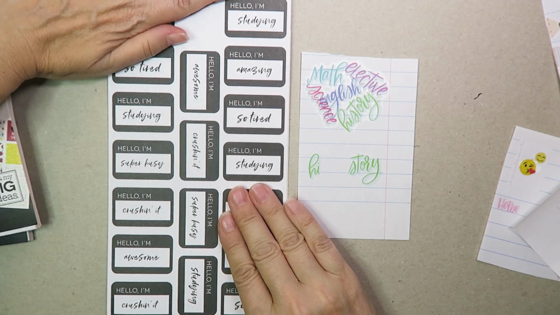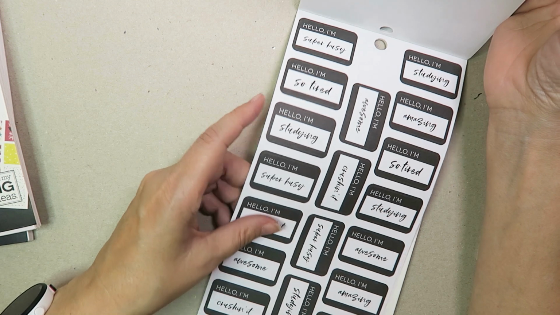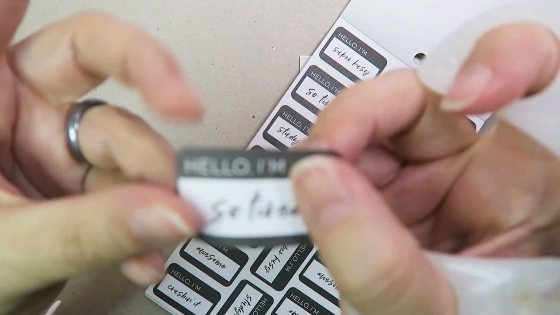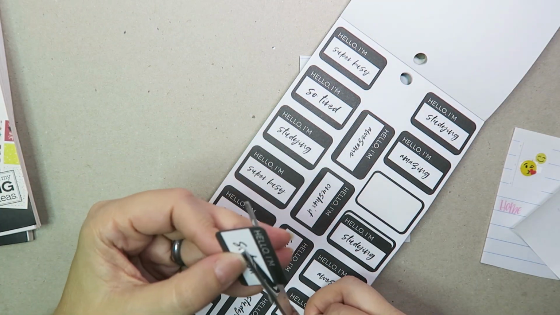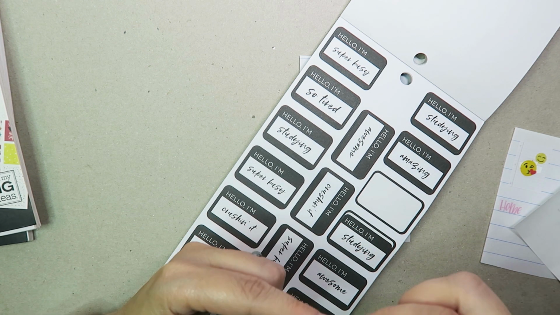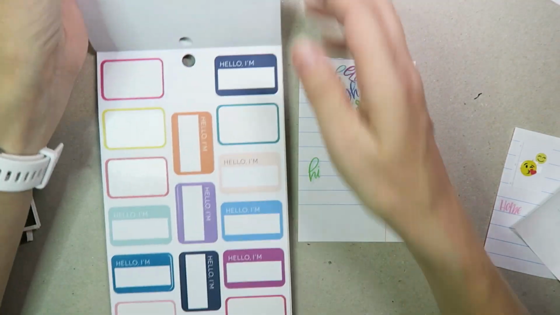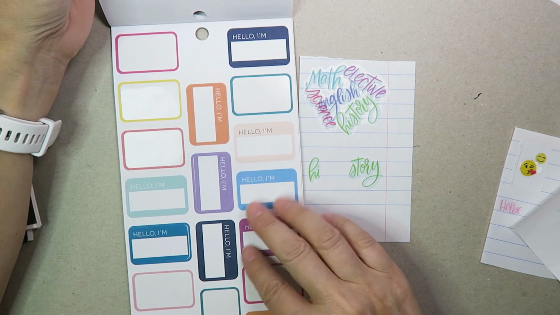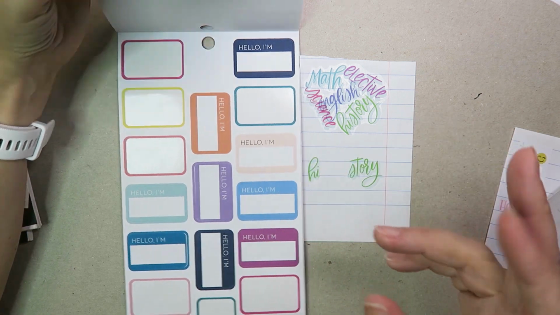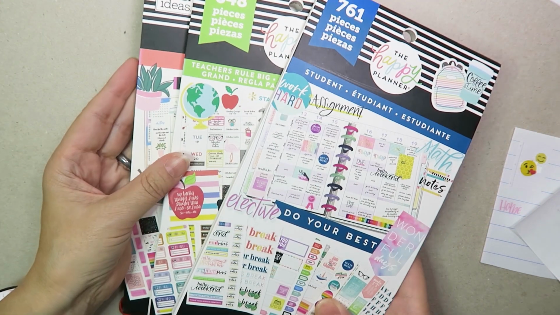So there's these. You can use these as is because it's like, hello, I'm super busy, awesome, crushing it, whatever. But you could also take these off. So you don't want the hello, I'm so tired. So cut it off. So tired. And that's what you use to mark your day, is so tired. And these, I've already shown you how to use these. You can make boxes out of them. Just cut the tops off, square them off, and you have a box without the hello, I'm. All right, so that's how you use the sticker books of these.